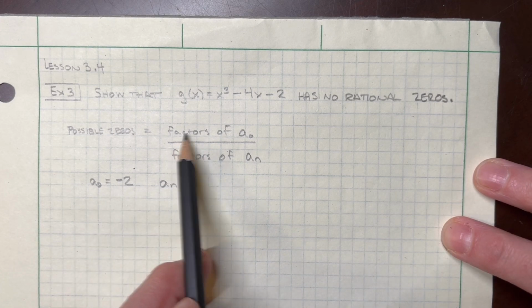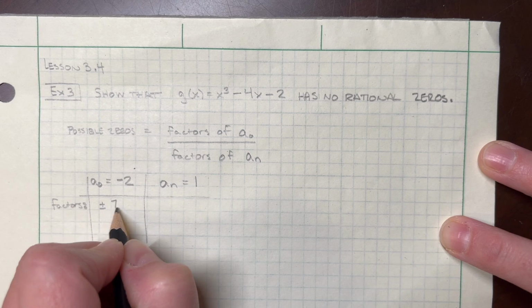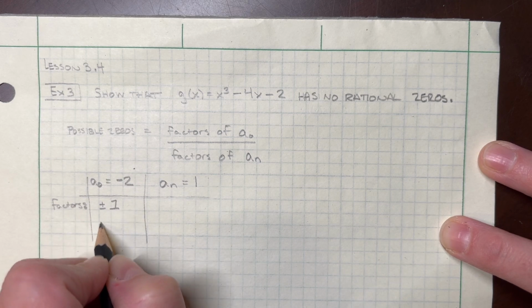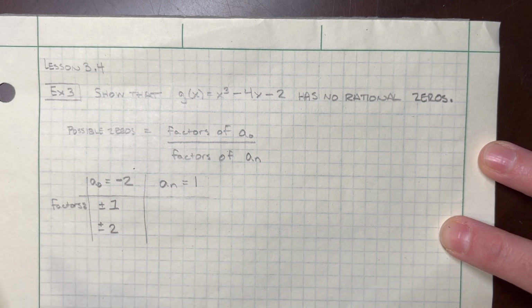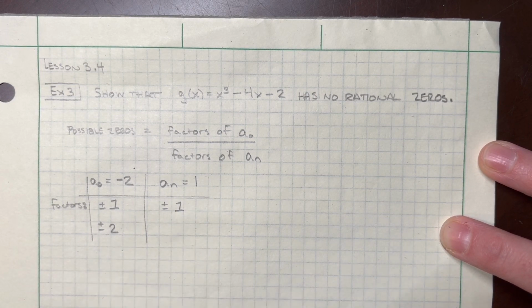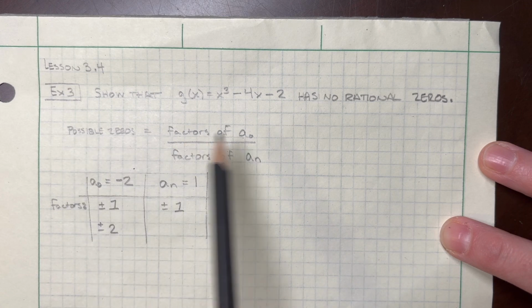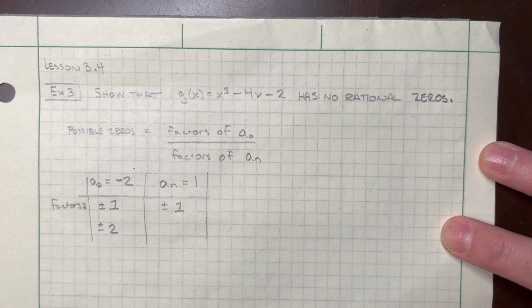All of the factors of a sub 0, plus and minus 1, plus and minus 2, and all the factors of this term, just plus and minus 1. The rational root theorem says all of the factors of a sub 0 divided by all the factors. So there's a bunch of candidate roots in here.